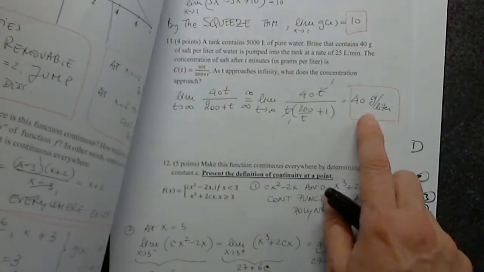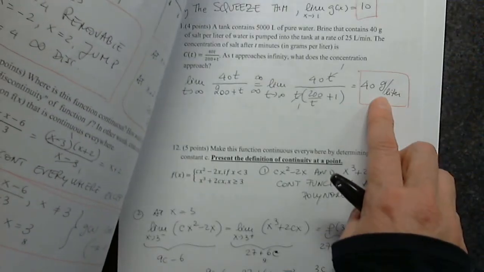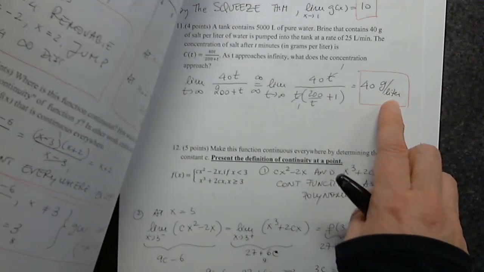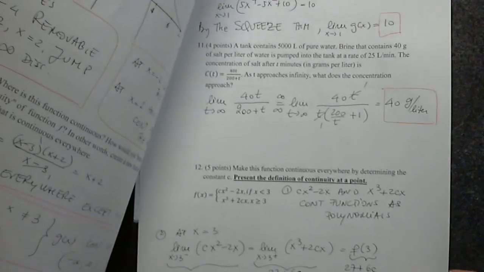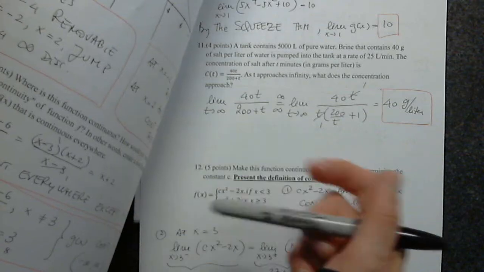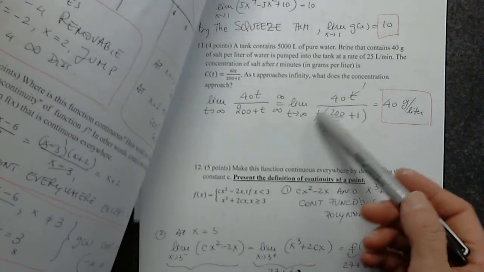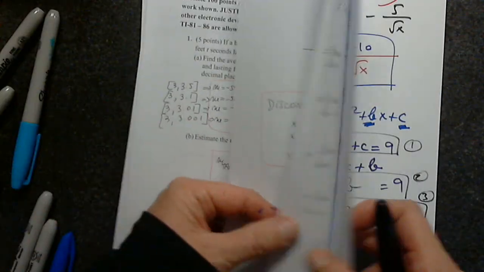Here, I was only expecting you to write this limit and write 40. You don't know how many times I had to write grams per liter. Please, measurement unit, please. That's all you had to do. You could have used factoring out the denominators. I did. I factored out t, I simplified, and I got 40. Okay.